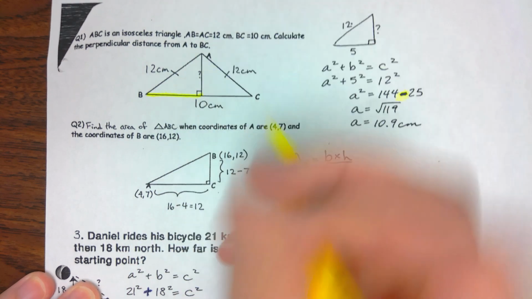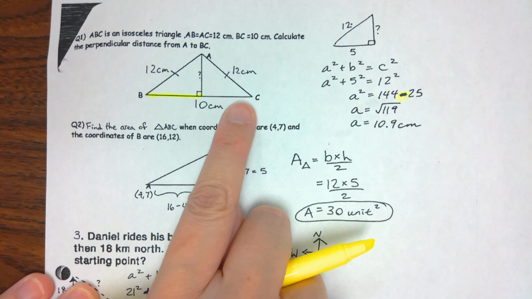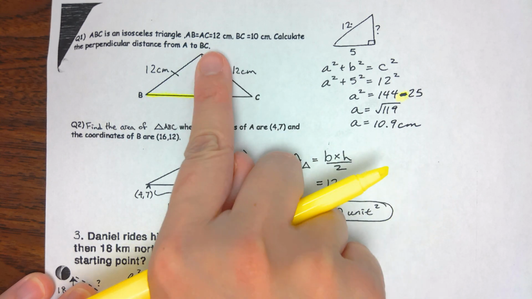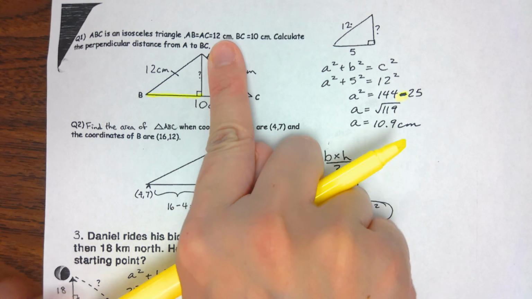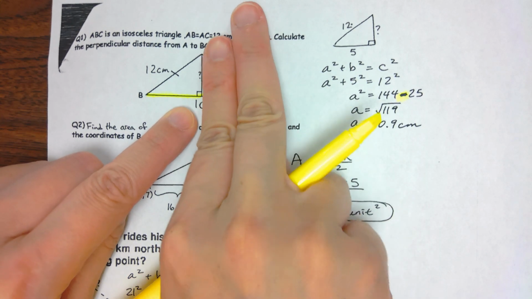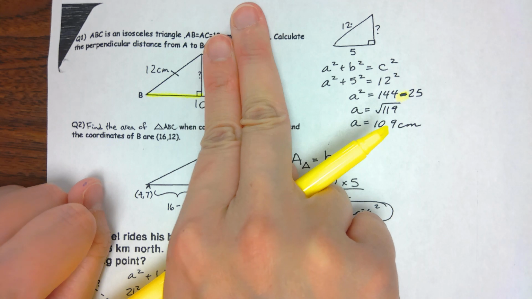Instead of using the whole 10, I can't because this is not a right angle triangle. So I have to use 5. I have to cut it in half so that it's a right angle triangle right here.